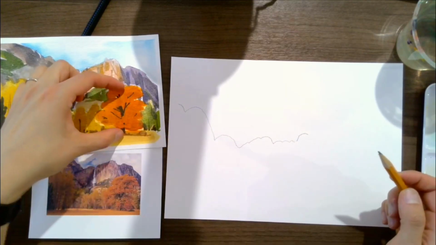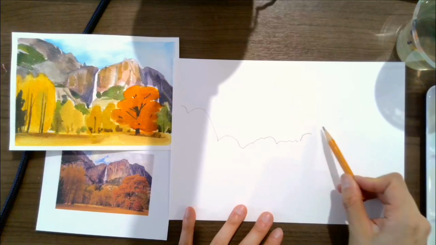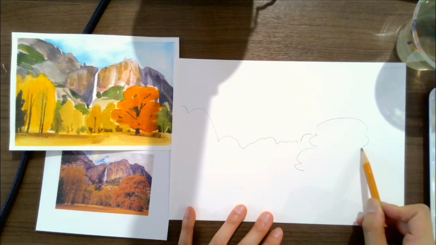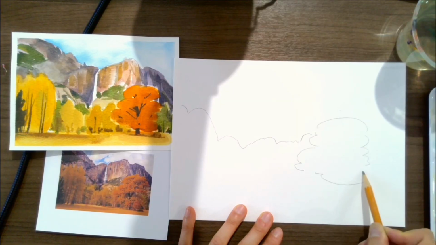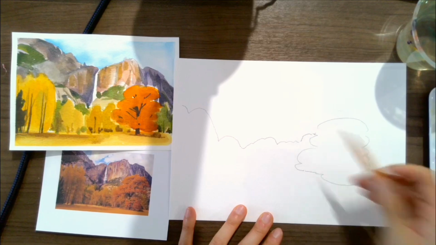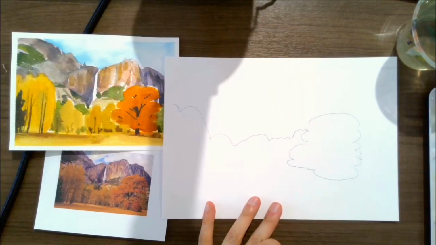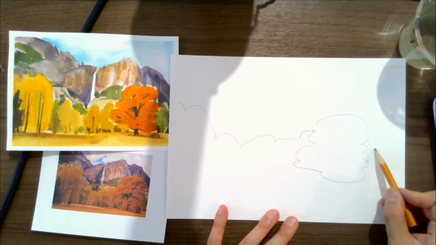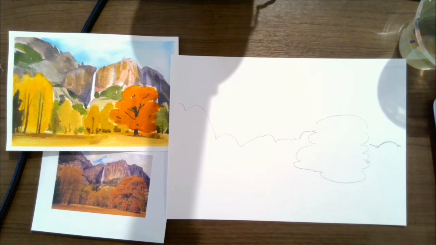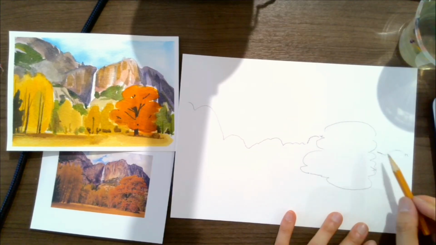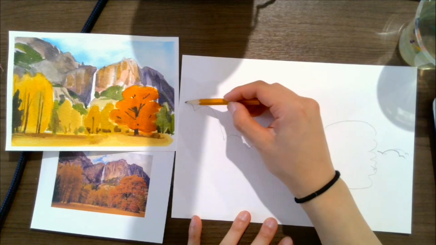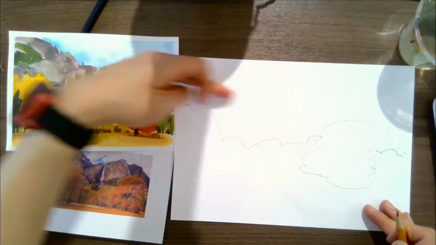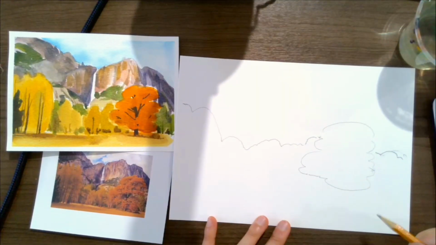I think it's a little bit higher than halfway up the page. So I'm going to make a couple of blob-like shapes here. It almost looks like a cloud. You have also this eraser if you need to make any corrections. And then back here there are some more treetops. Just make sure when you're drawing this you leave enough room to paint the rocks back here, a waterfall.